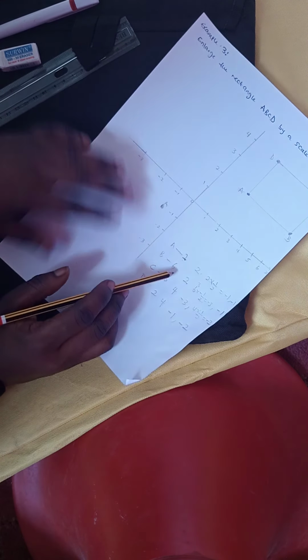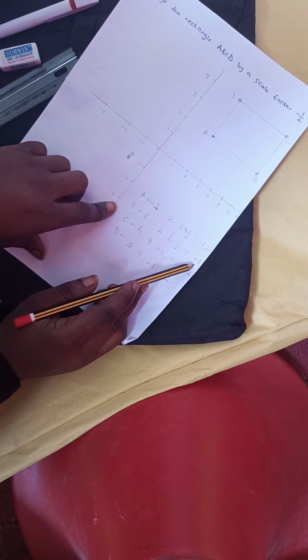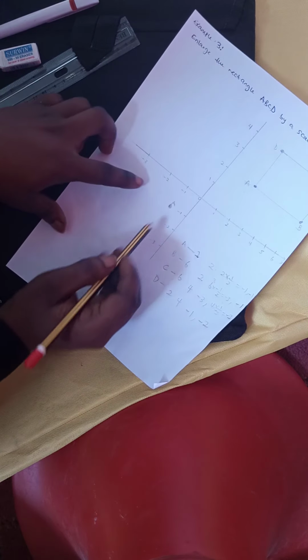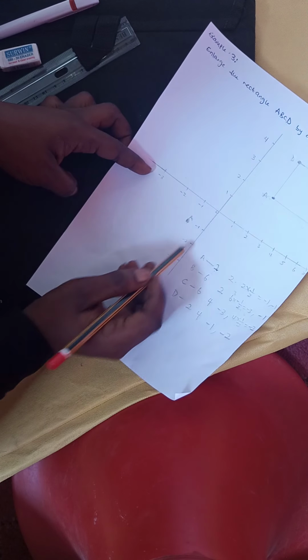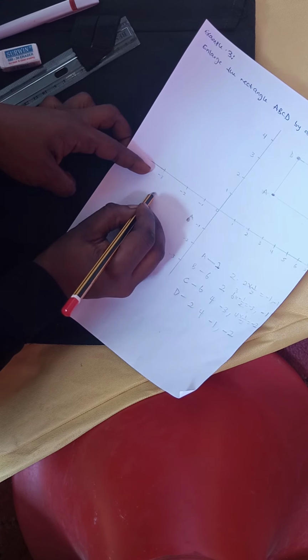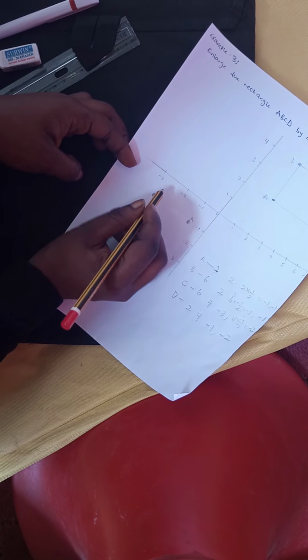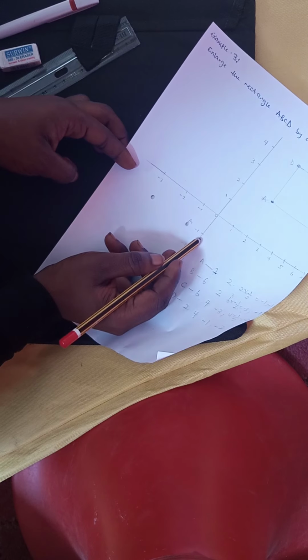Now the second point B, we have minus 3 on the x-axis and minus 1 on the y-axis. Minus 3 on the x-axis, this is our x-axis, minus 3 on the x-axis and minus 1 on the y-axis. We have it here, minus 3 on the x-axis. We trace it down to minus 1 on the y-axis.